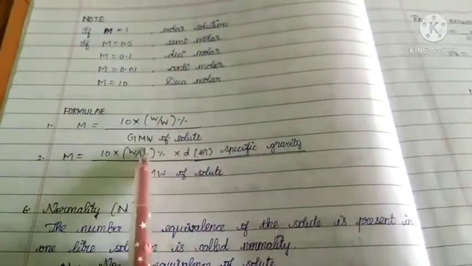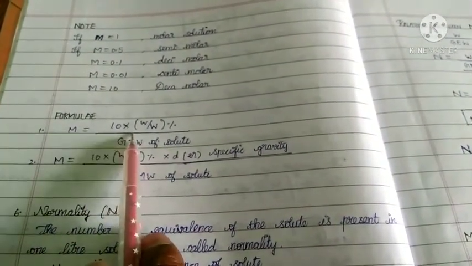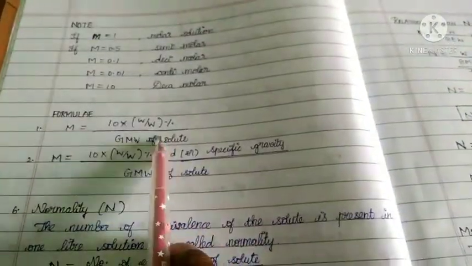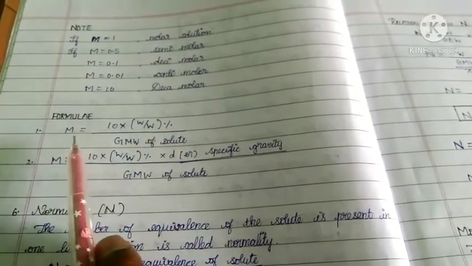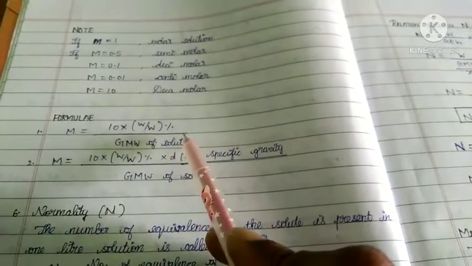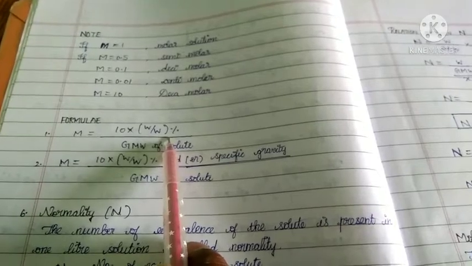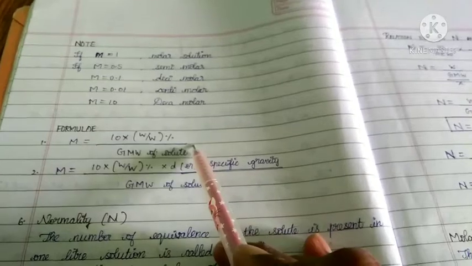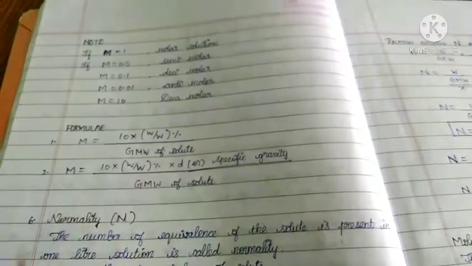Next, there are some more points regarding molarity. They are: M equals 10 into weight percentage by gram molecular weight of solute. That means when weight percentage is given and molarity is to be found, then we should use this formula. When weight percentage or mass percentage is given in a numerical, and molarity is to be found, then we should use this formula. What is the formula? M equals 10 into weight percentage by gram molecular weight of solute.